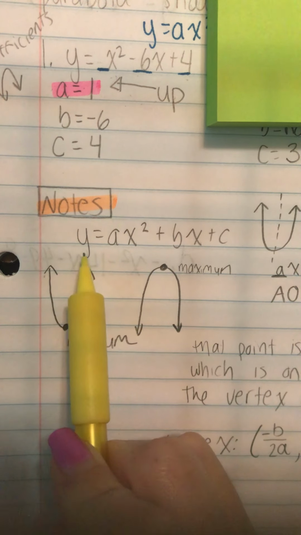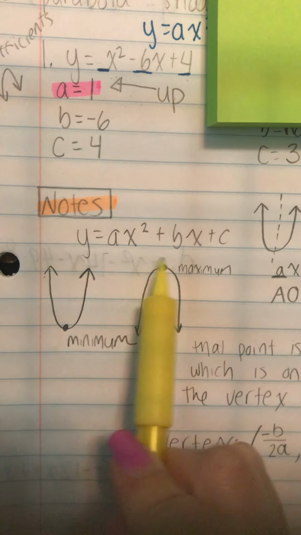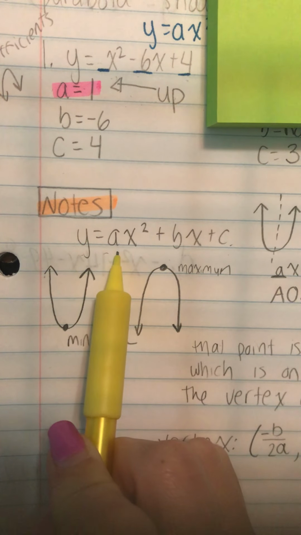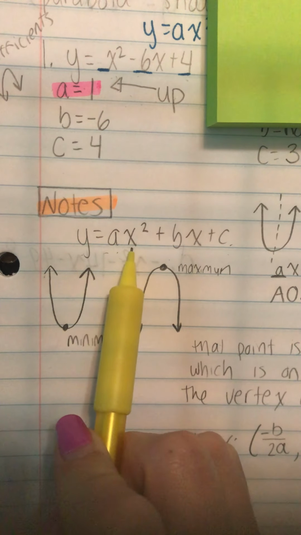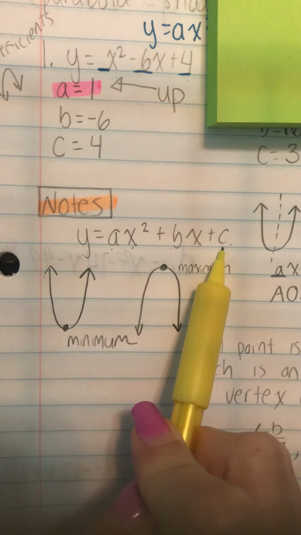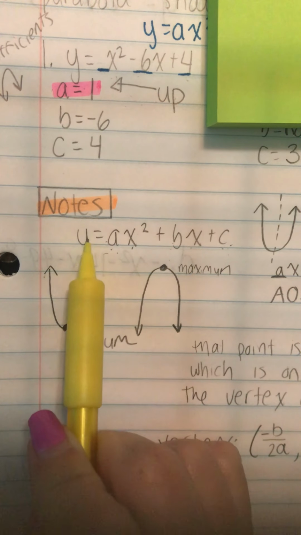So we had to refresh what y equals ax squared plus bx plus c. We need to familiarize ourselves with that equation. This is known as the quadratic. Why is it a quadratic? Because it has an exponent of 2. Where do we get the a, b, and c from? Those are going to be the coefficients.